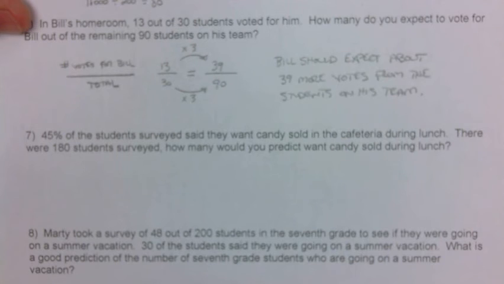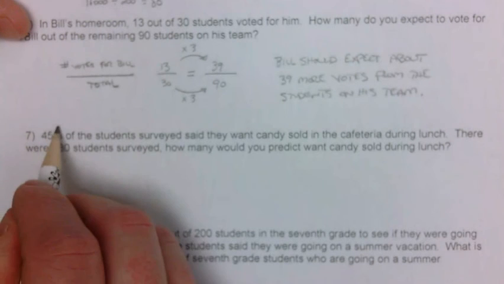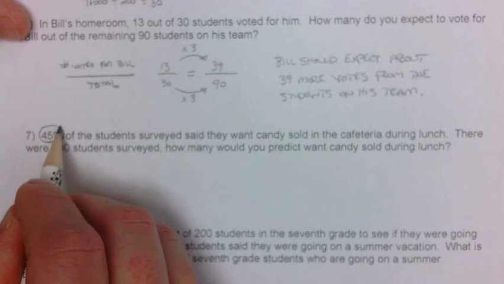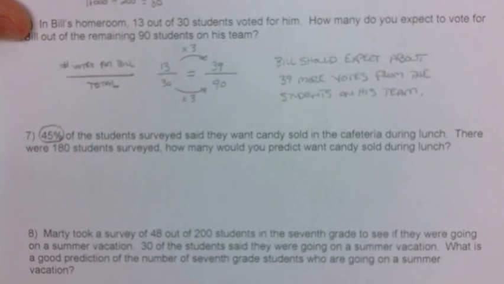In example number 7, it says that 45% of the students surveyed said that they want candy sold in the cafeteria during lunch. There were 180 students surveyed. How many of them would you predict would want candy sold during lunch? Okay, so notice here that they've given us the results as a percentage, 45%.